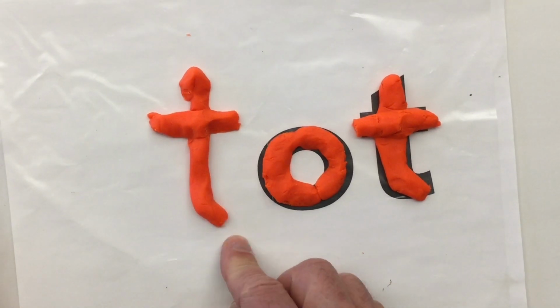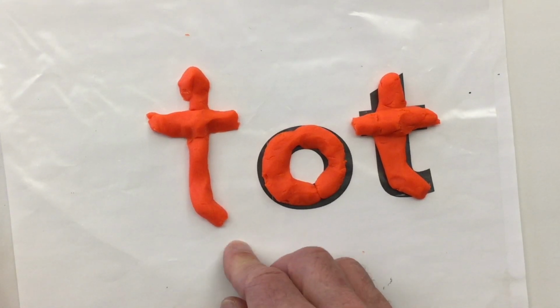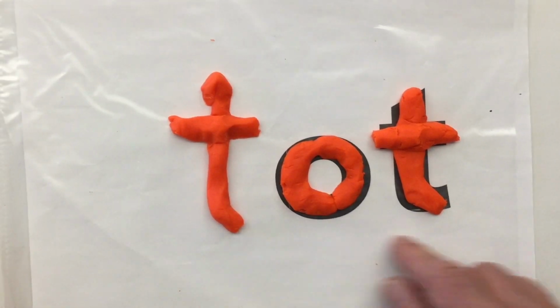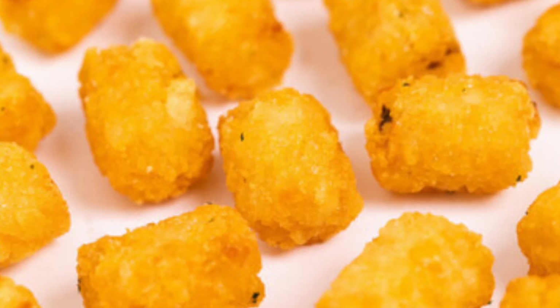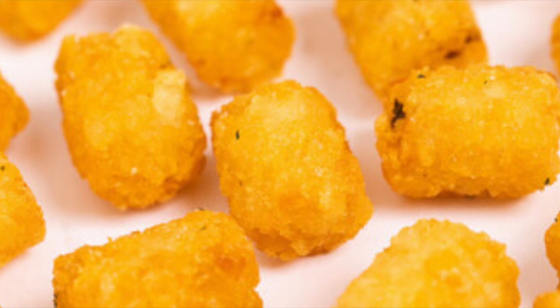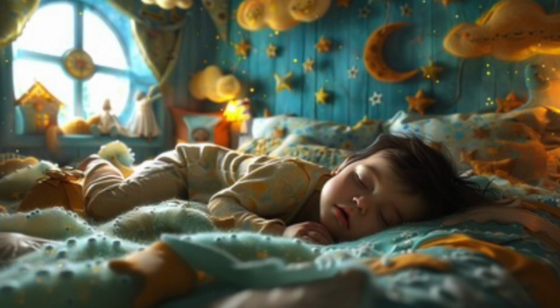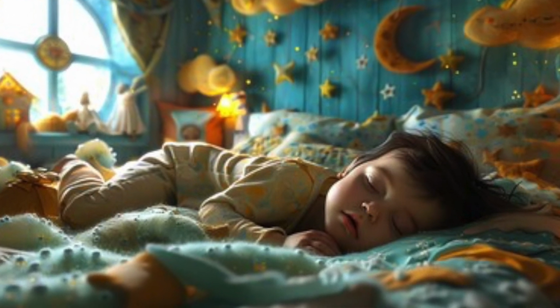If I add the letter T in front, I've got tot, tot. A tot is a very young child. A baby is a Oh, yeah, those are tater tots. I was thinking more like a kid, you know, small kid. Oh, yeah, that's better. Wait, is he dreaming about tater tots?